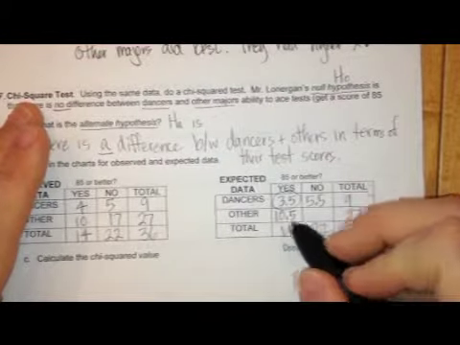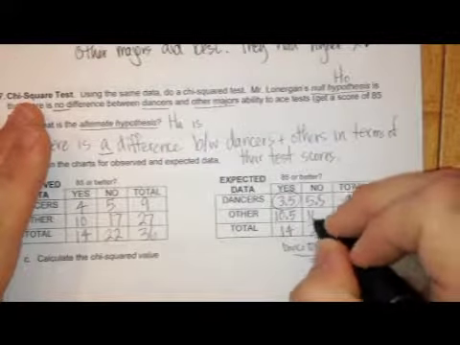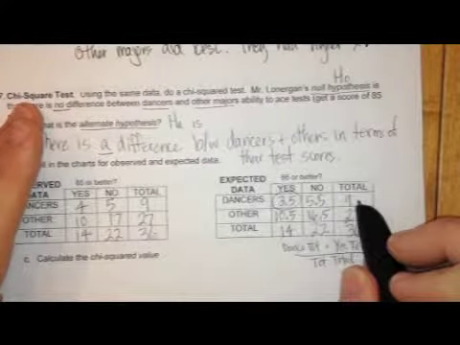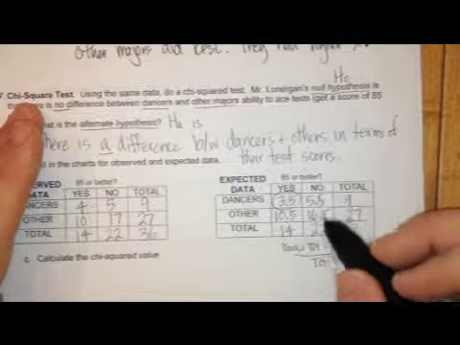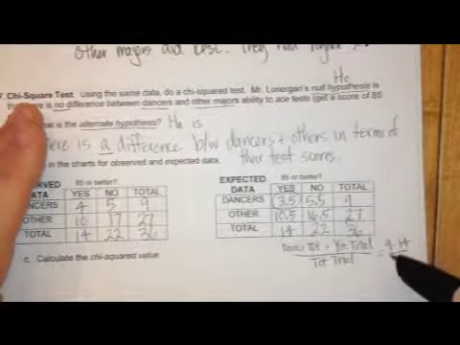And 27 minus 10.5 gives me 16.5 expected here. Double check. Do they add up across each row to the total? Do they add up down each column to the total? If it still works, then you've probably done it right.